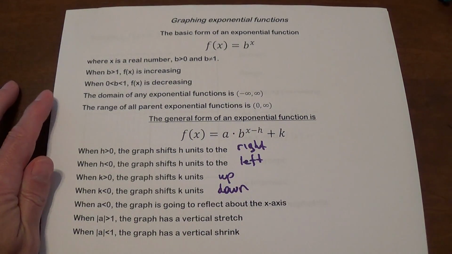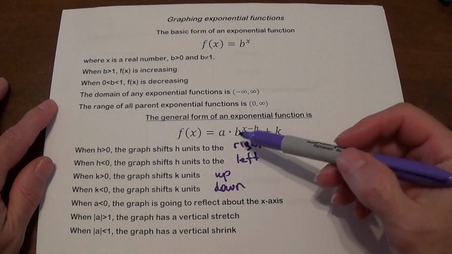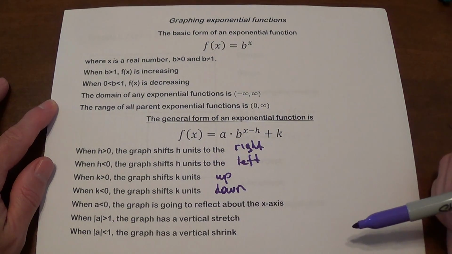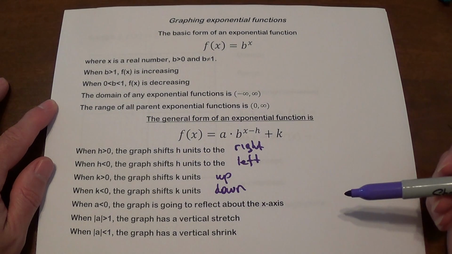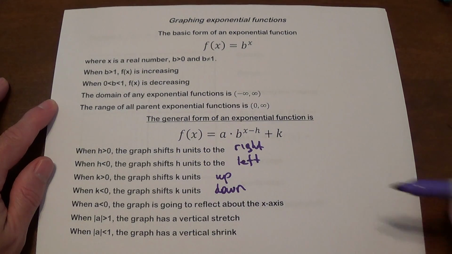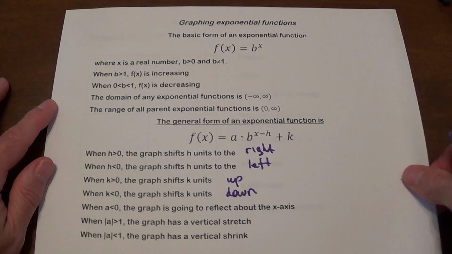If a is less than 0, the number in front of b, then the graph is going to reflect about the x-axis. When the absolute value of a is greater than 1, it's going to be stretched vertically, and when it is less than 1, it's going to be shrunk vertically. Let's take a look at some problems.